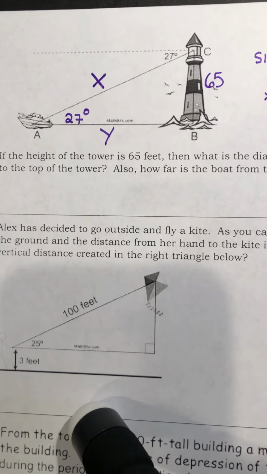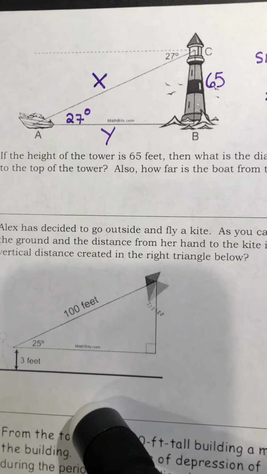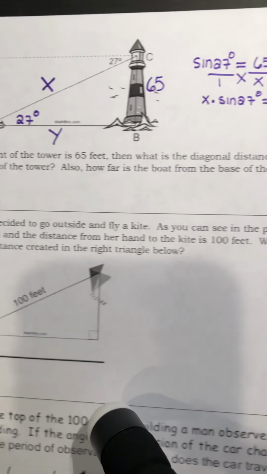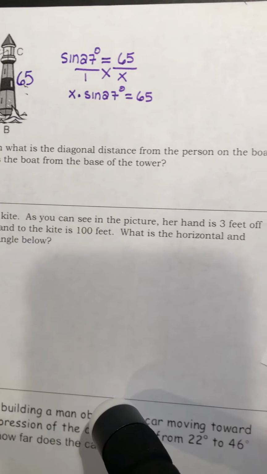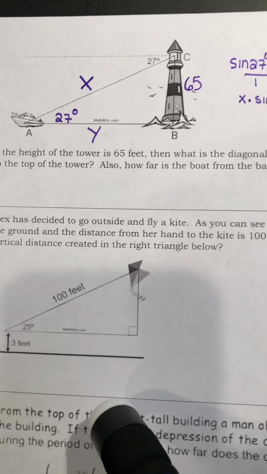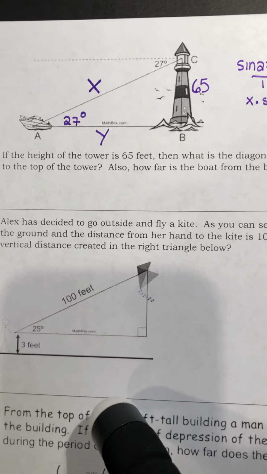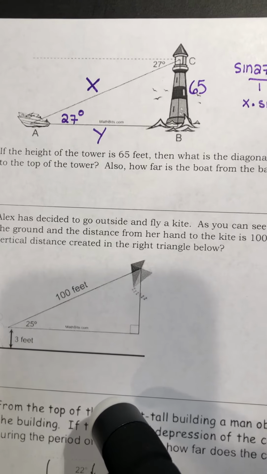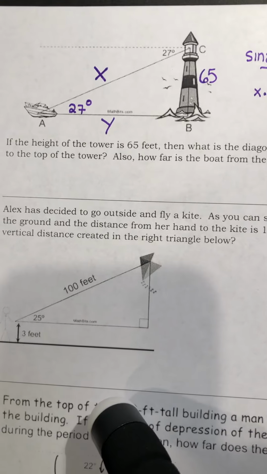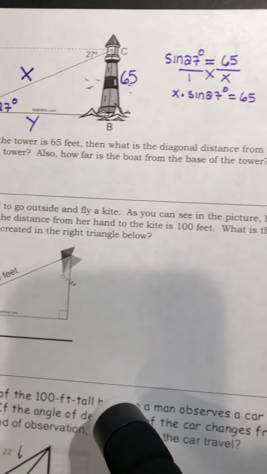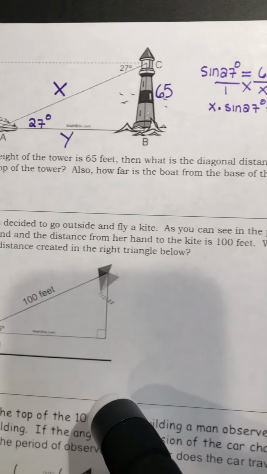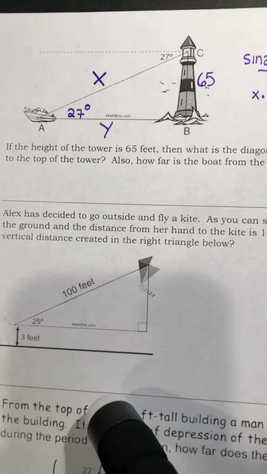If the height of the tower is 65 feet, then what is the diagonal distance from the person on the boat to the top of the tower? That is what I have labeled X. And also, how far is the boat from the base of the tower? I've labeled that Y, and you can label it using any variables you like.